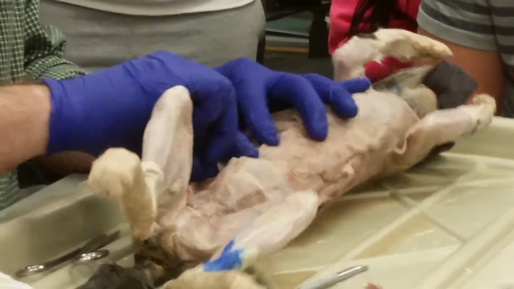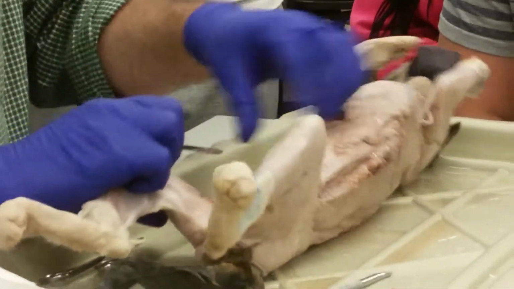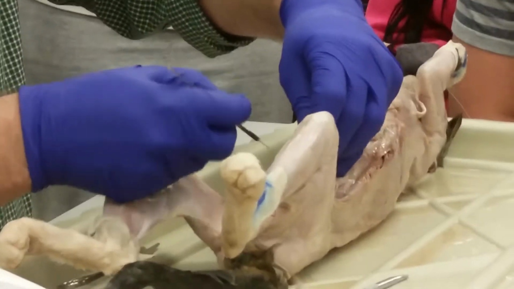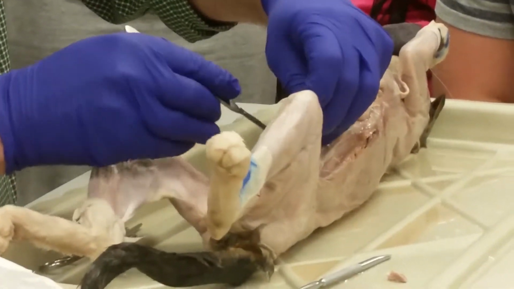Okay. I'm not getting a good view of the rectus abdominis here. Let's see if I can.